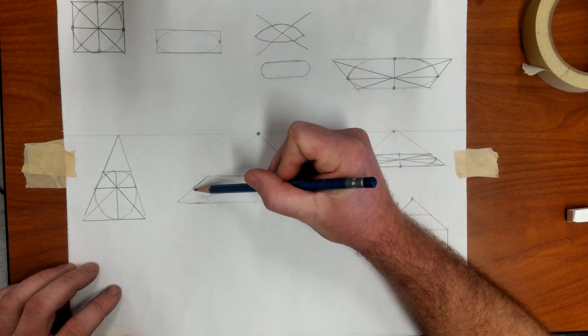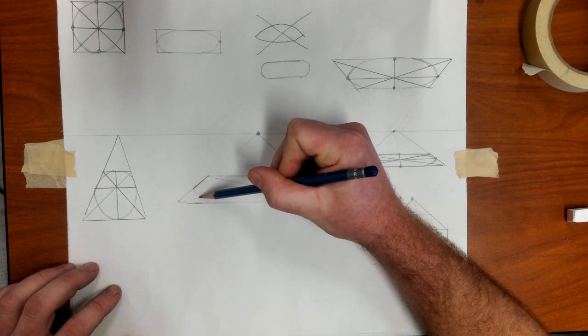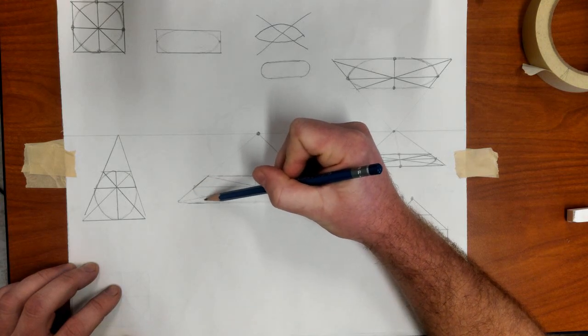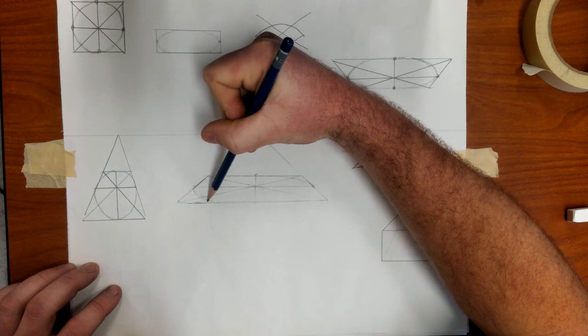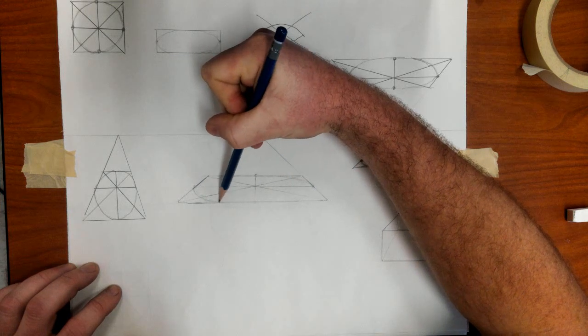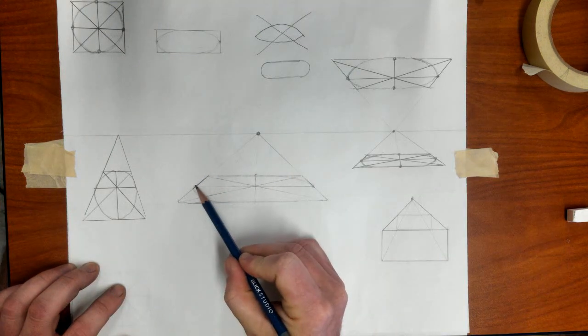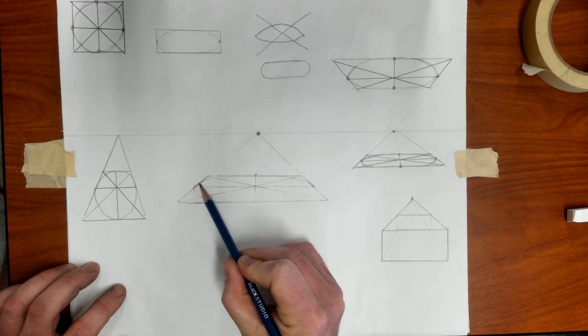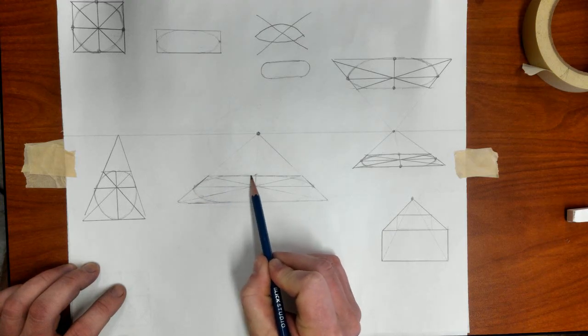And so again, I'm going to start kind of lighter, and try to get a nice, accurate ellipse.